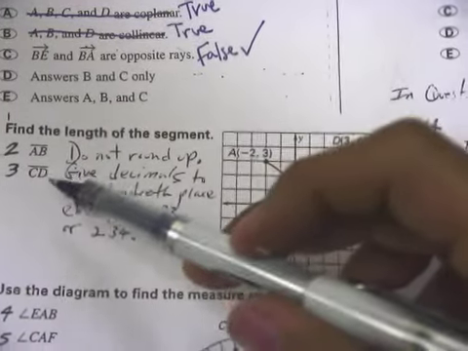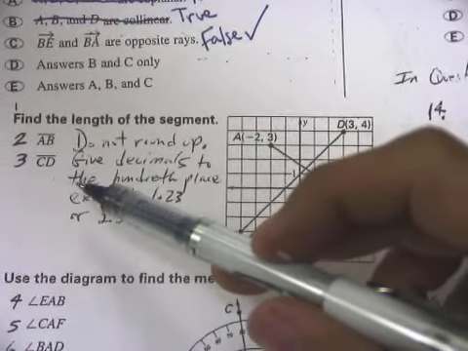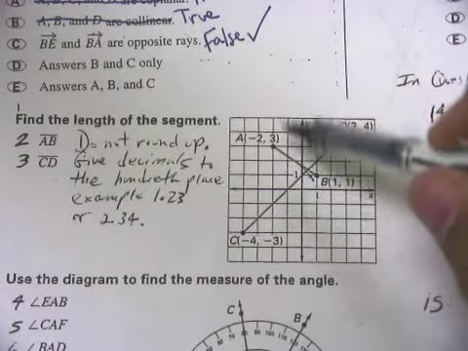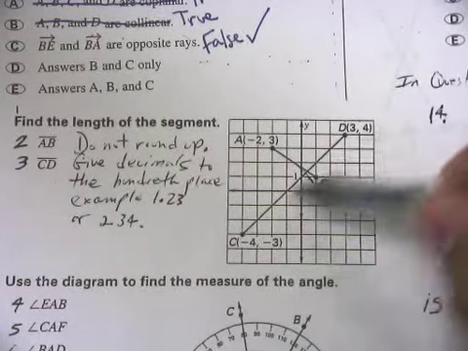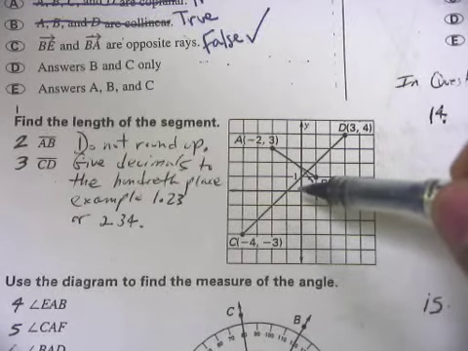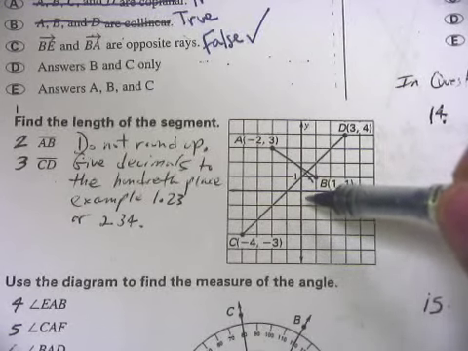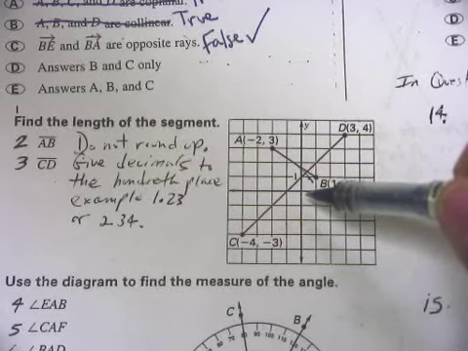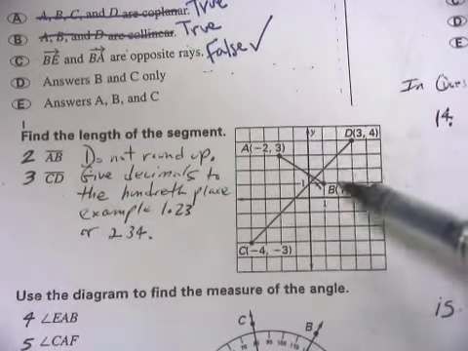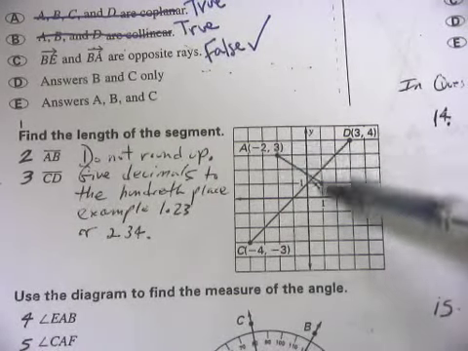For question number 2 and question number 3, they asked you to find the length between these two segments. You can do that using either the Pythagorean theorem or the distance formula, which was on the board during the test. So let's do letter A, which is between points A and B.